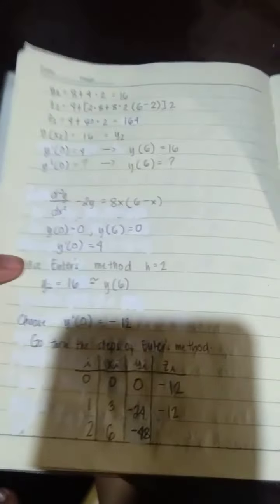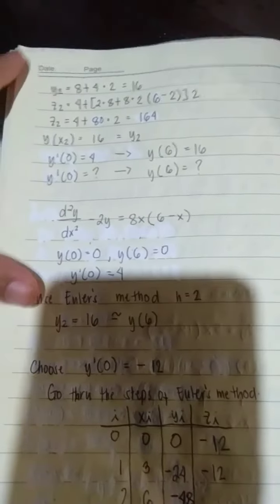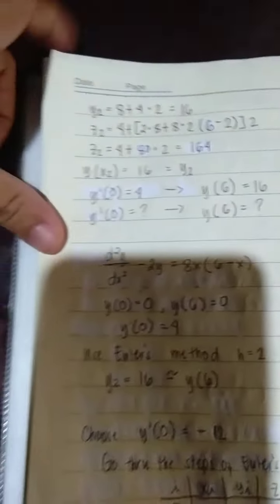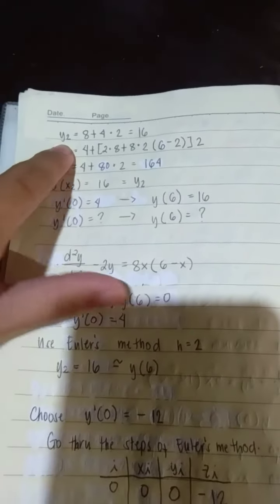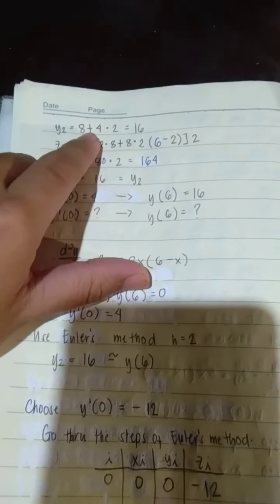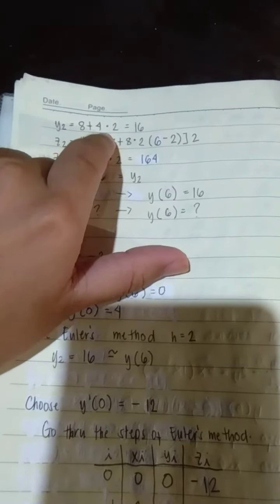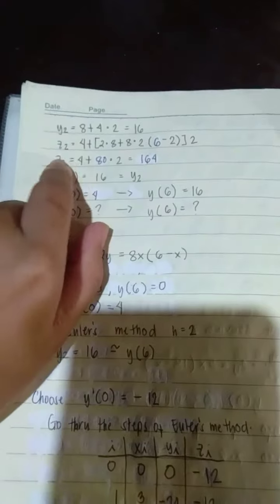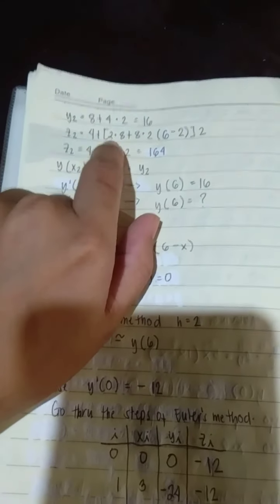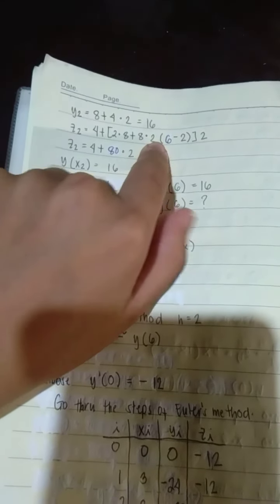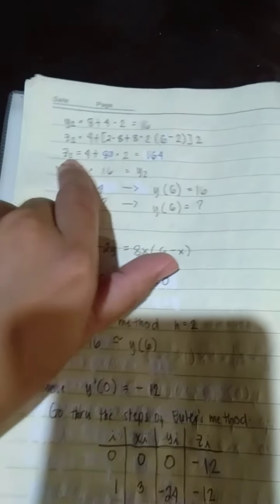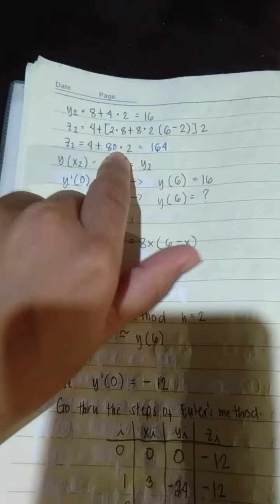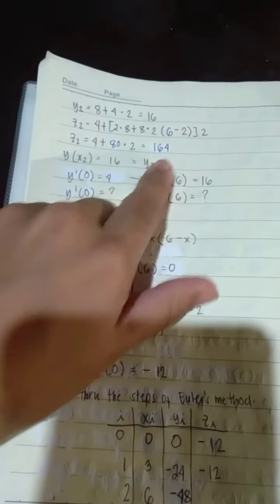So for the next, we will use again the number 1 solution. So y sub 2 is equals to 8 plus 4 times 2 is equals to 16. Then z sub 2 is equals to 4 plus 2 times 8 plus 8 times 2 times 6 minus 2, times 2, which is z sub 2 is equals to 4 plus 80 times 2 is equals to 164.